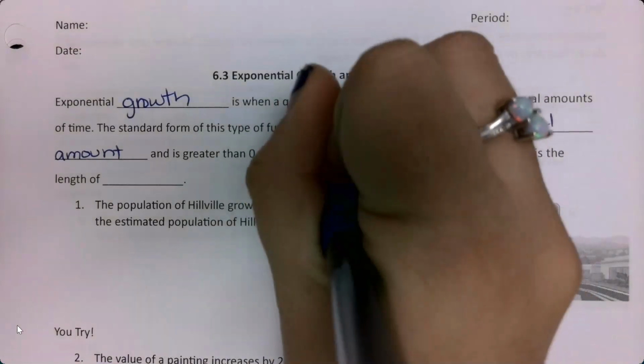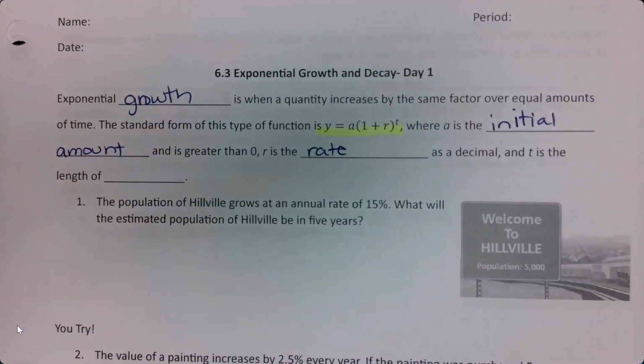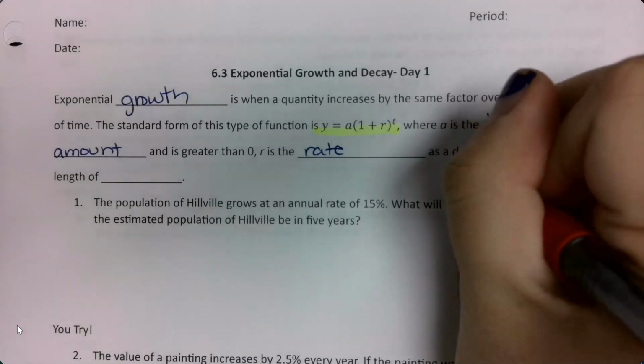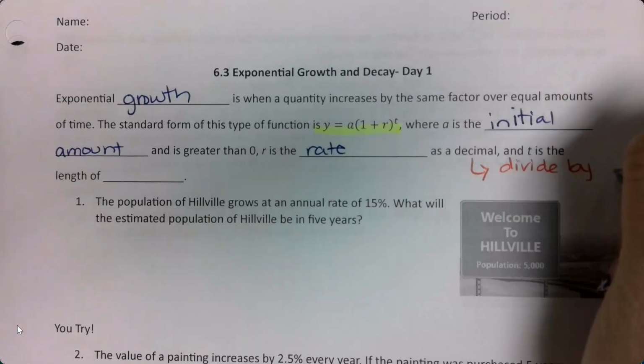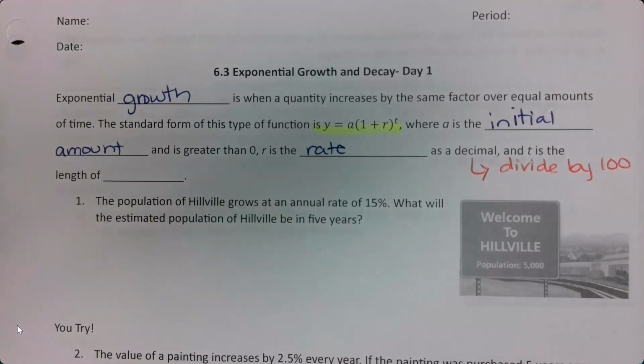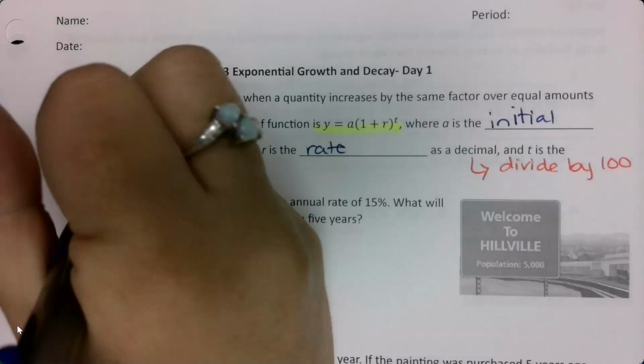R is the rate as a decimal, so this means divide by 100. And t is my length of time.